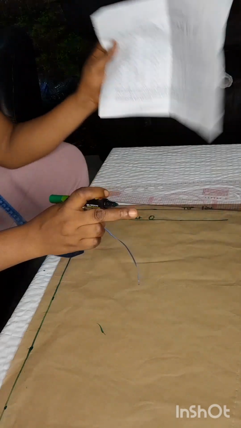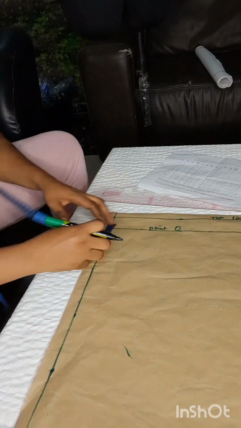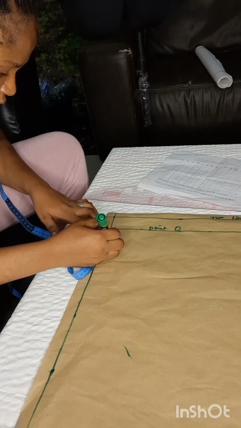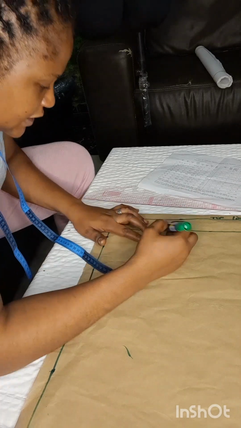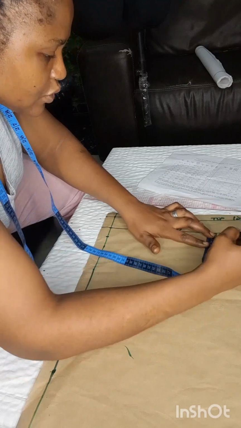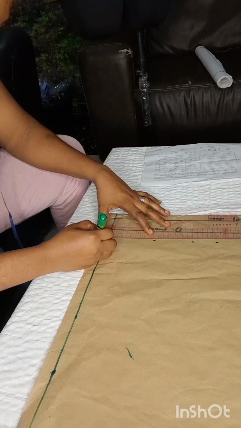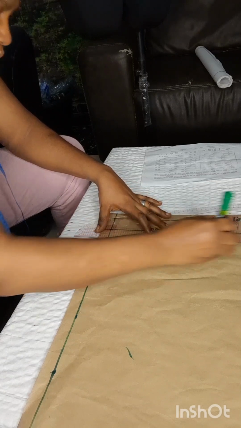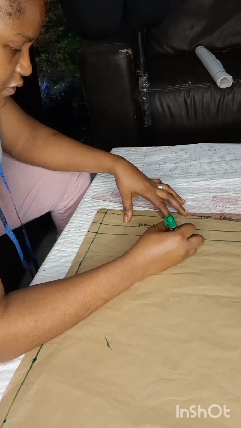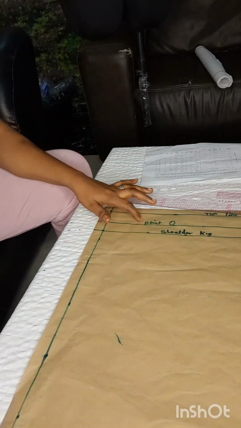Our shoulder line is not actually here, but the shoulder line is 3 cm. Whether you are working for bust 100, bust 80, whatever bust you are working with, the shoulder line is 3 cm, so it's standard. The 3 cm is standard for everybody's measurements. The same way, I won't be taking the shoulder line to the front, because the shoulder line for the back is not the same thing as the front. So I've taken the point O, I've taken the shoulder line.